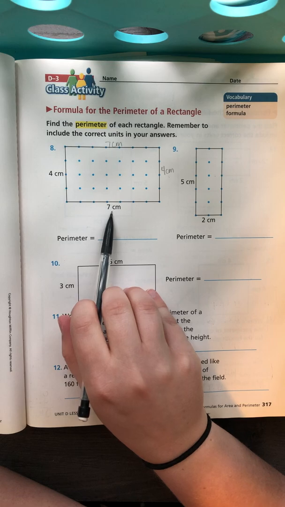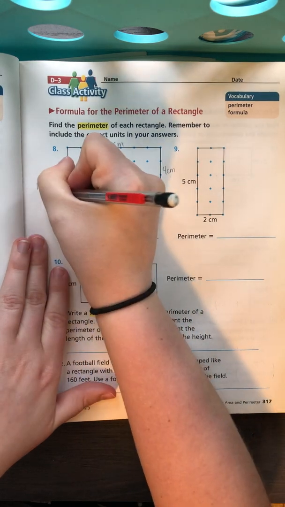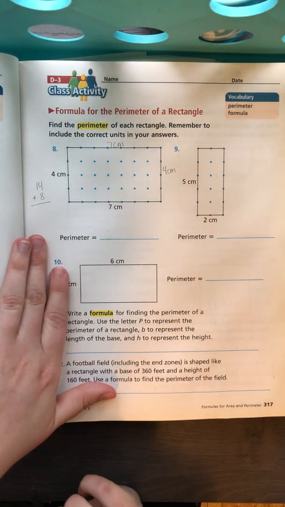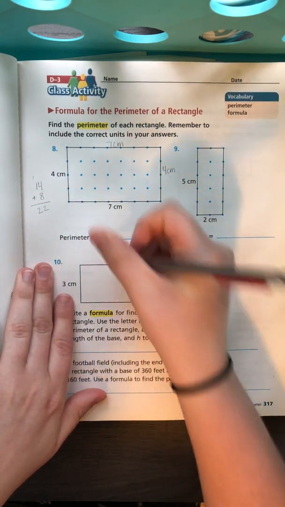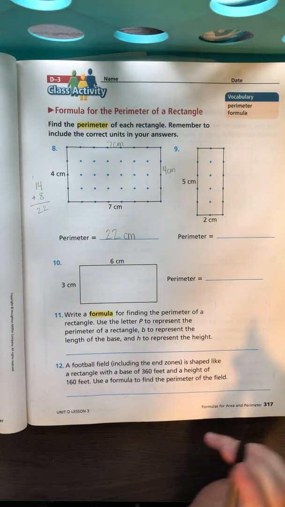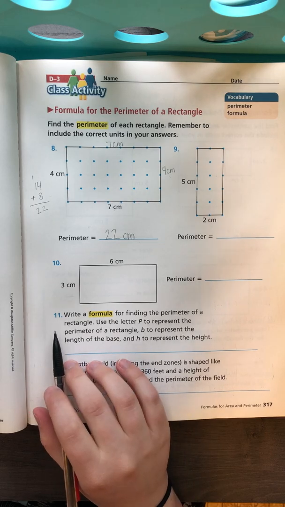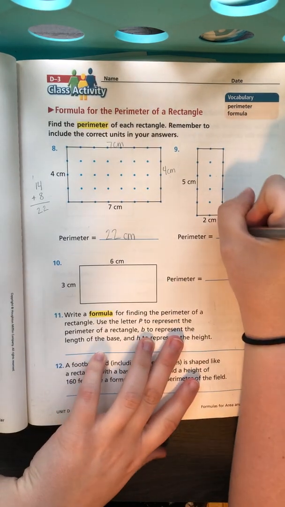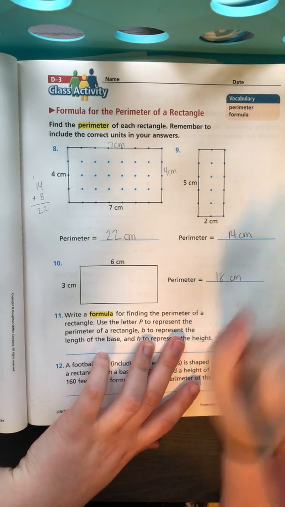So 7 plus 7 is 14. I'm going to put that down over here to show my work. 4 plus 4 is 8. We're going to add those together. 14 plus 8 equals, 4 plus 8 is 12, carry our 1. 1 plus 1 is 2. 22 centimeters. All right, and you can do the same for 9 and 10. You can go ahead and pause, do those, and then press play again when you're ready. All right, let's jump down to number 11. I should say, if you got 14 centimeters for number 9 and 18 centimeters for number 10, you got it.